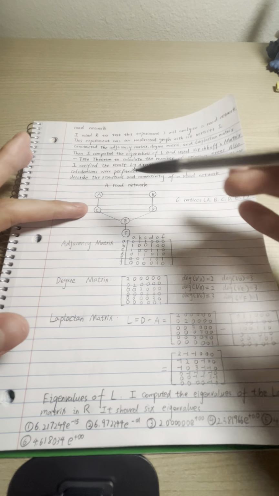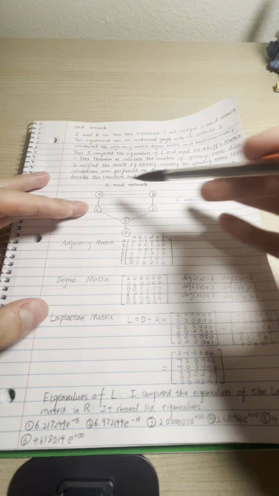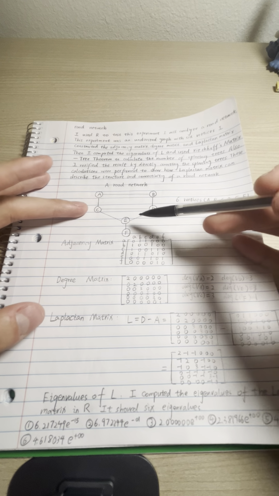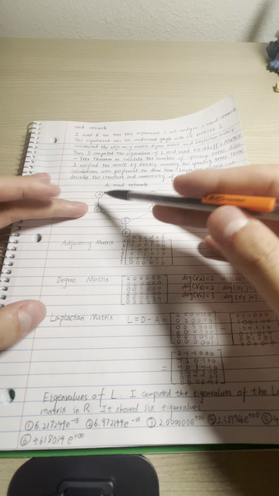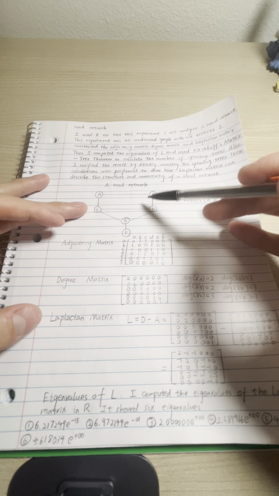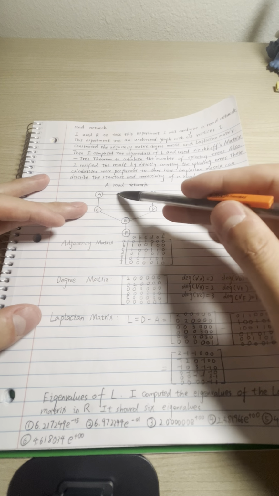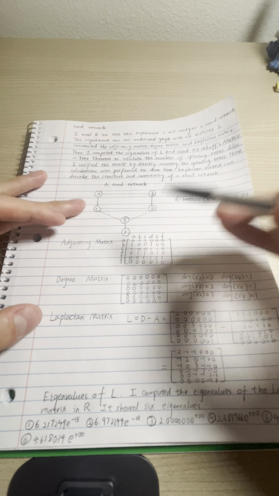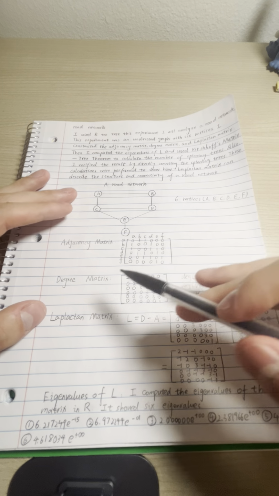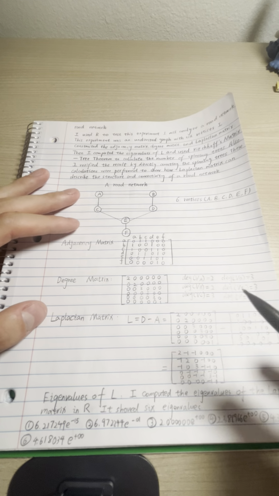In this example, there are 6 vertices A, B, C, D, E, F, and you can see there are 7 lines between them, numbered 1 to 7. And there is the adjacency matrix, and there is the degree matrix.